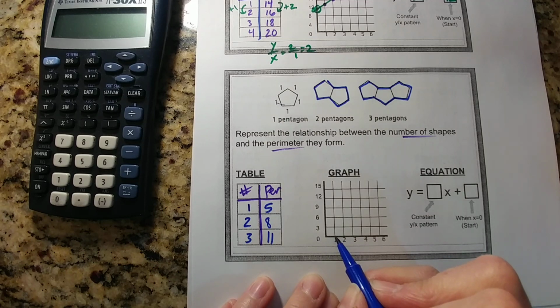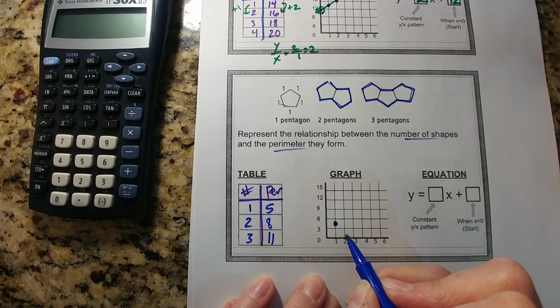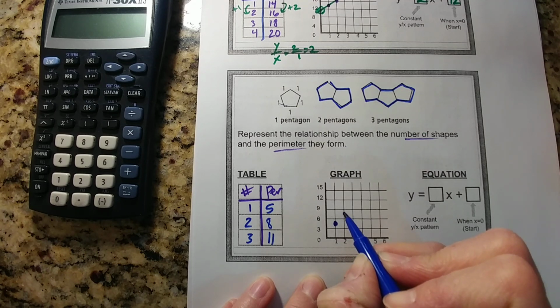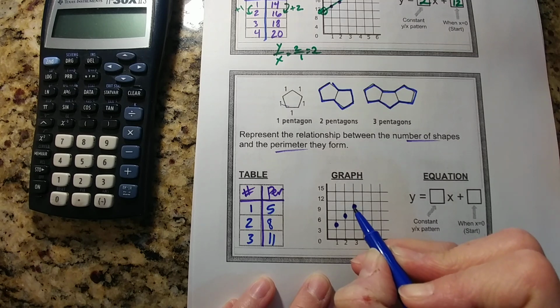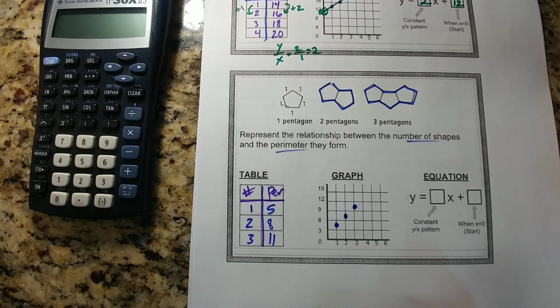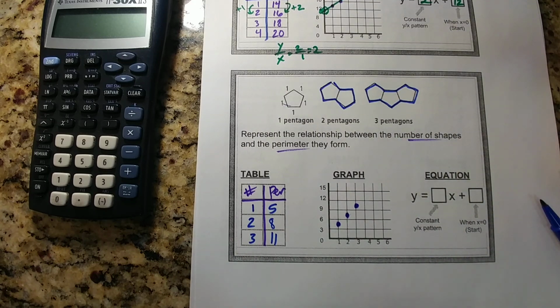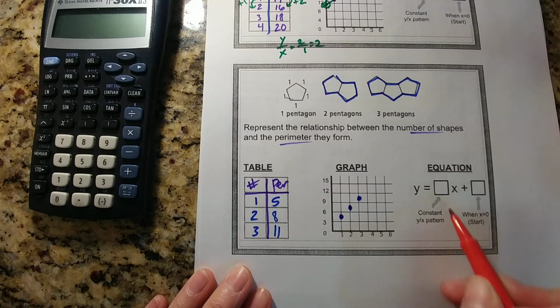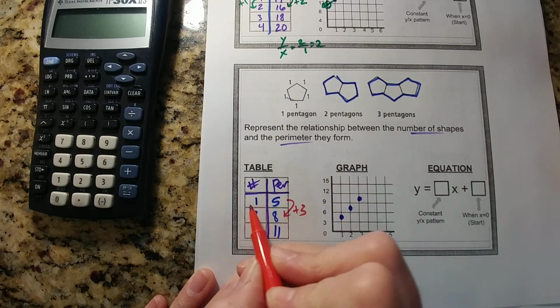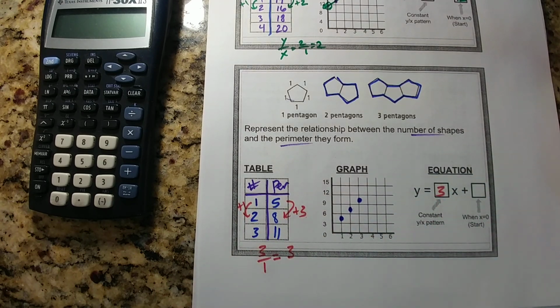So 1 pentagon, perimeter of 5, about here. 2 pentagons, perimeter of 8, about here. 3 pentagons, about 11. And you can see then, of course, that that's linear. So let's go ahead and write our equation. So it might be kind of hard to look across the table here, so let's use the y over x pattern. Looks like we're going up 3, up 1, so y over x, 3 over 1, and that simplifies to 3. So there's my number there.